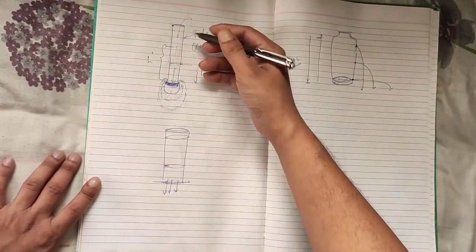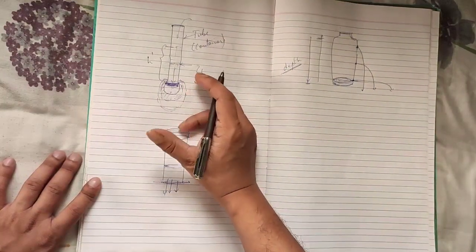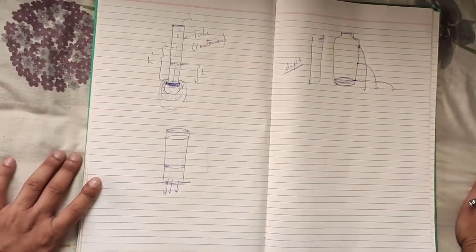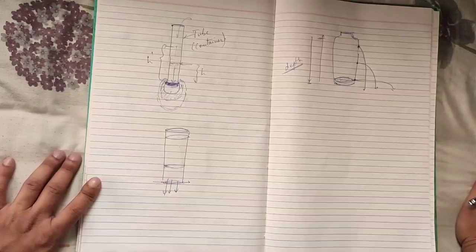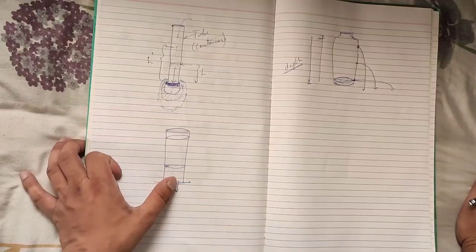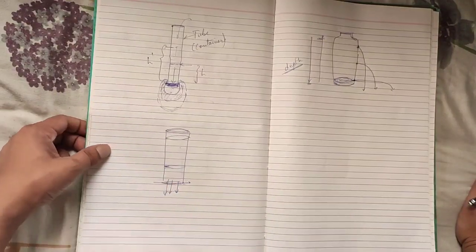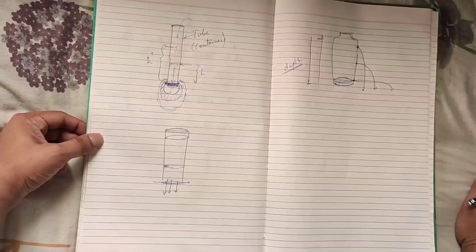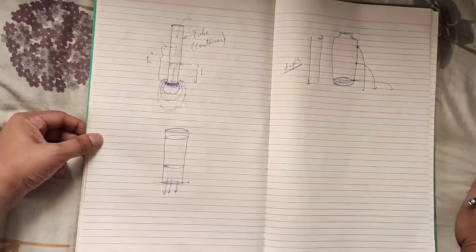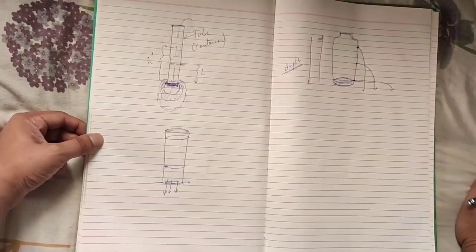And when we filled in more water, the balloon got bigger and bigger, from which we come to the conclusion that when the water in the container increases, the pressure at the bottom also increases. When the level of the liquid in the container increases, the pressure at the bottom also increases.